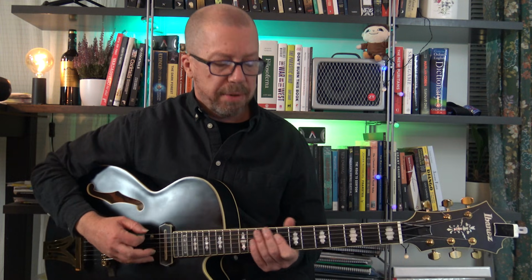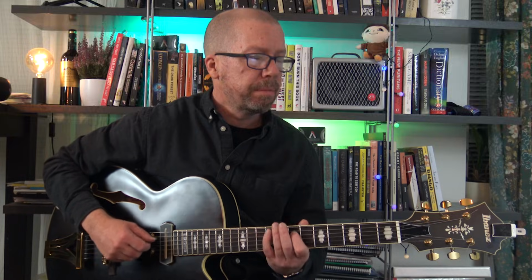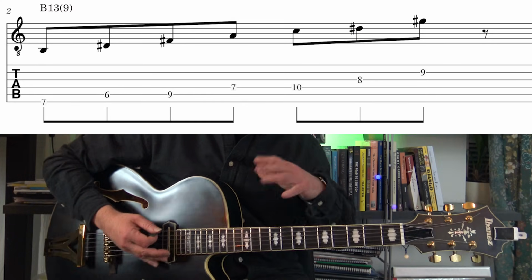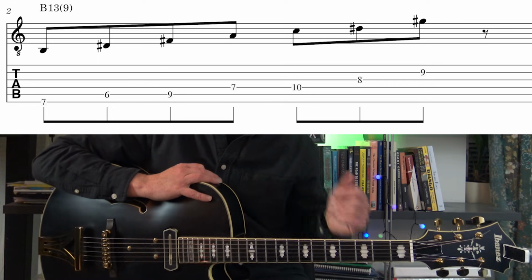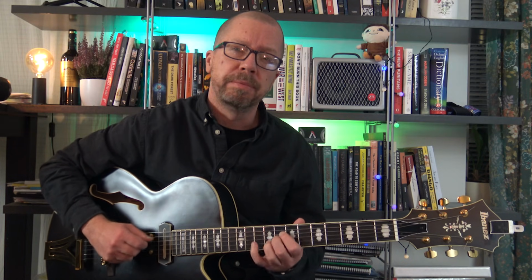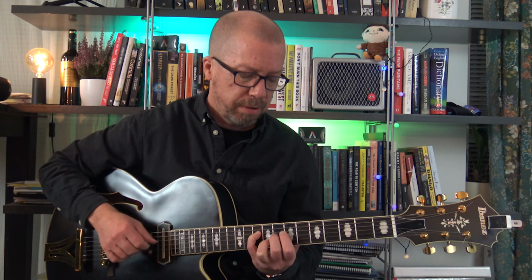So for the diminished dominant chords, the dominant flat 9 13, I'm going to play this, because I like how that sounds. With this scale, the half whole, there are many options for extended arpeggios, but I'm going to pick this one because I like how that sounds. It's like a major triad here.